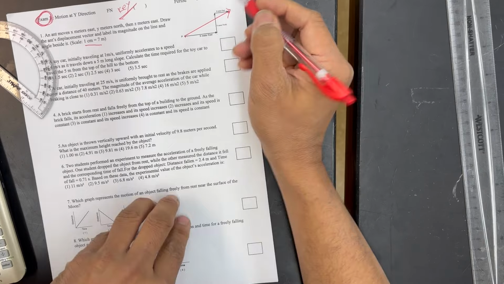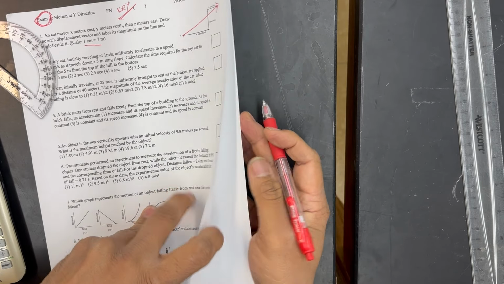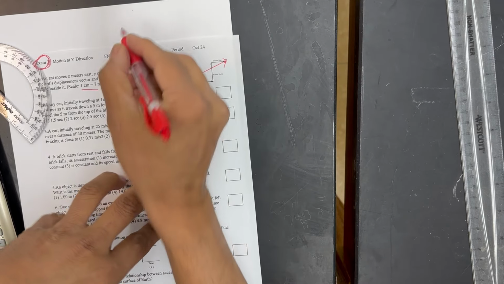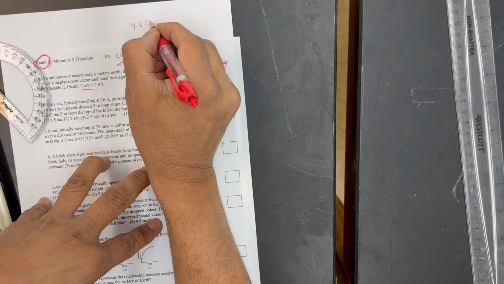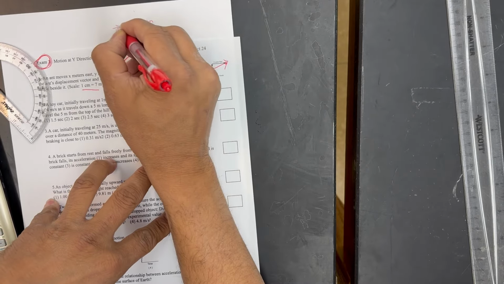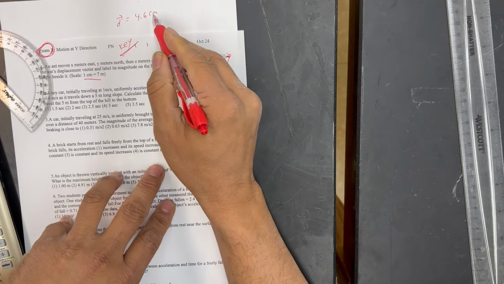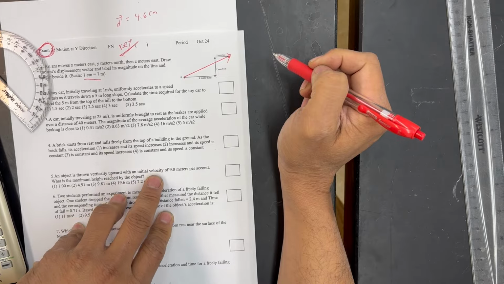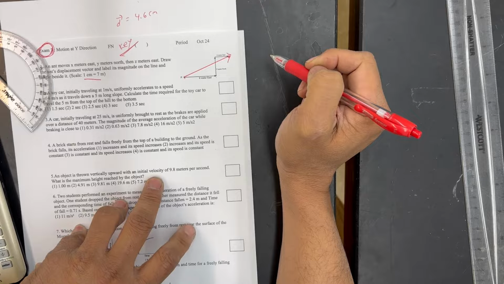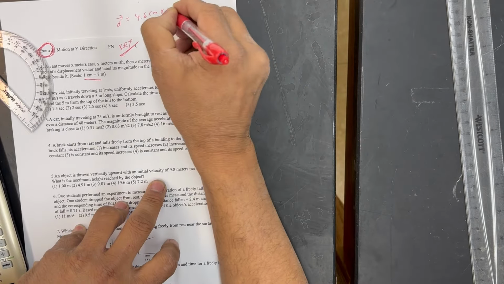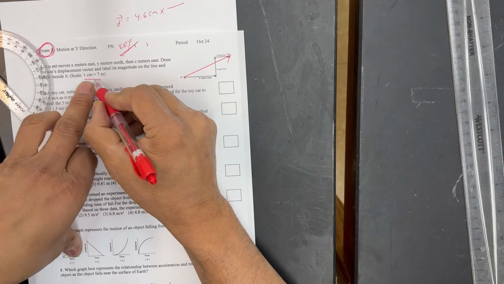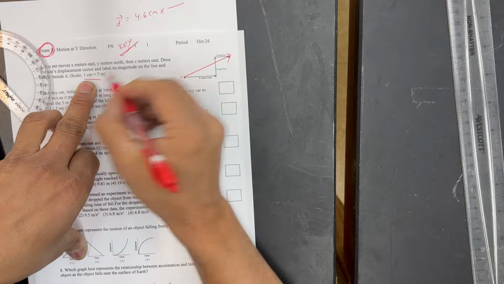You do not write 4.6 centimeters here, you're going to write it on the scrap paper. 4.6 centimeters is your displacement. I do not want you to give me the displacement in 4.6 centimeters. I want you to give me an SI unit. So you convert this by using the scale that I gave you.